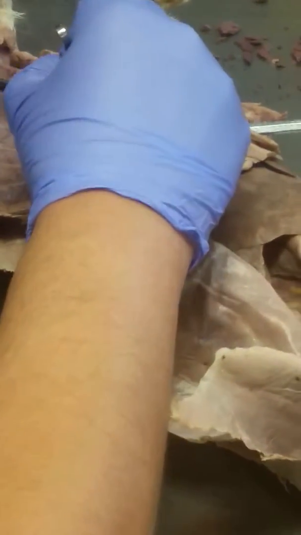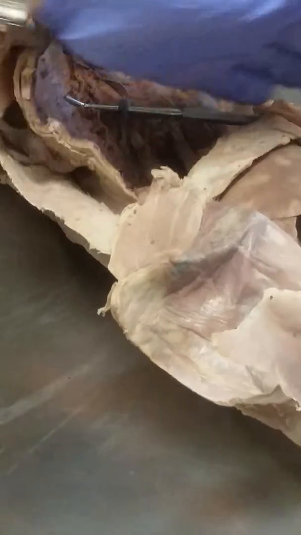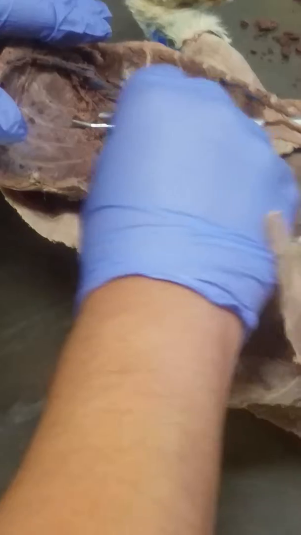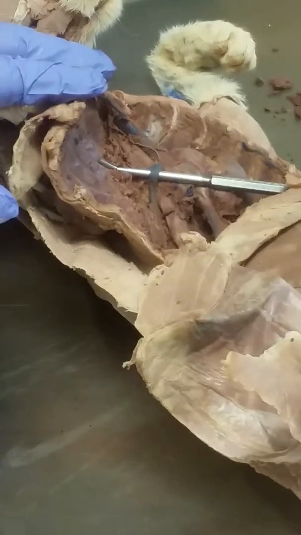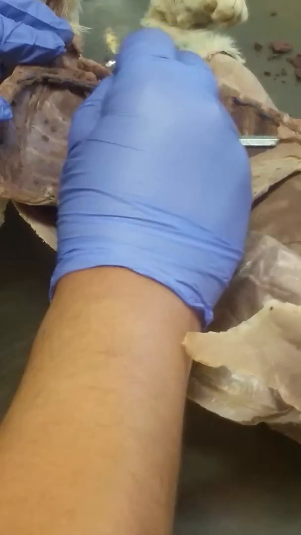But anyway, so this vein, think of it this way. The superior vena cava drains everything that comes from the head, from the diaphragm up, right? The inferior vena cava brings back blood from the diaphragm down, right? Which means that all of the stuff here, all those veins, those tributaries, will have to dump eventually into the azygous vein. And the azygous vein ultimately dumps into the superior vena cava.